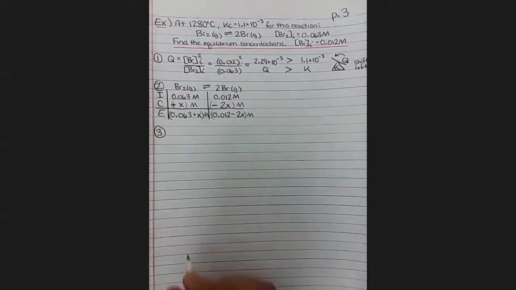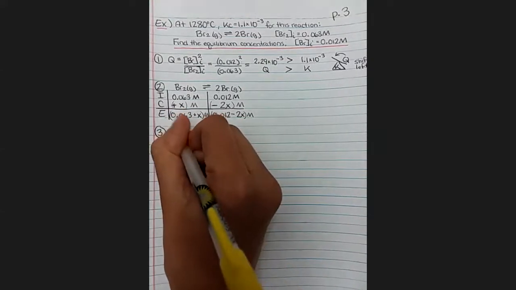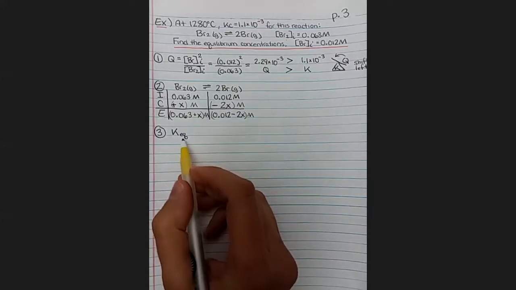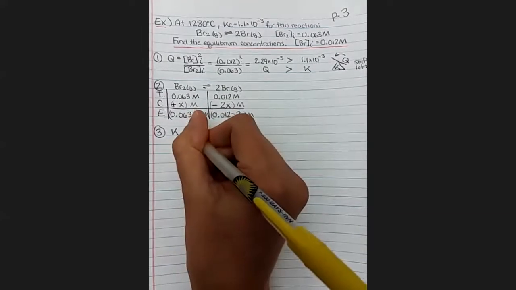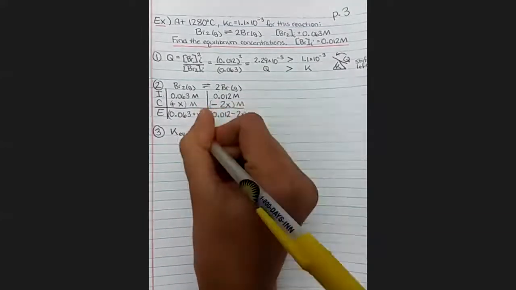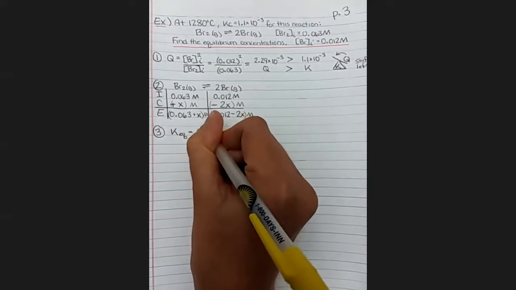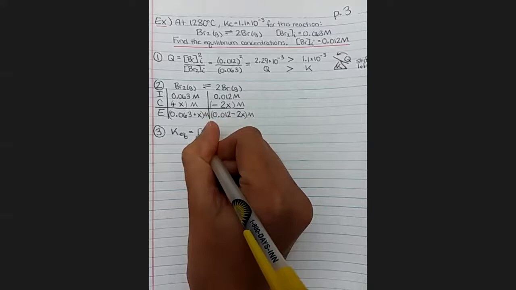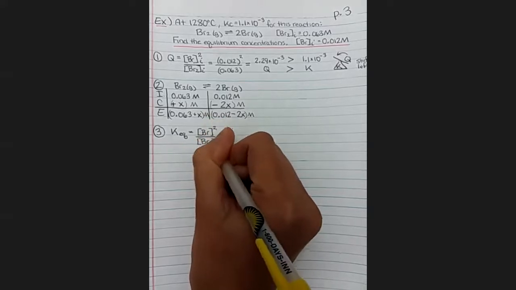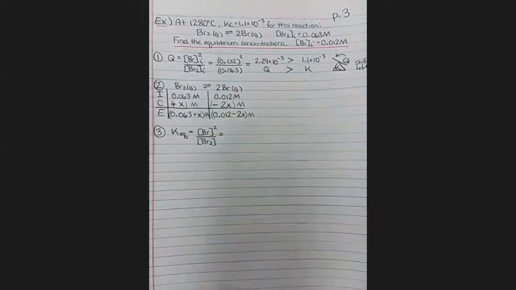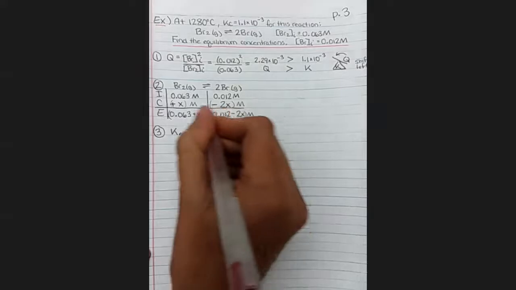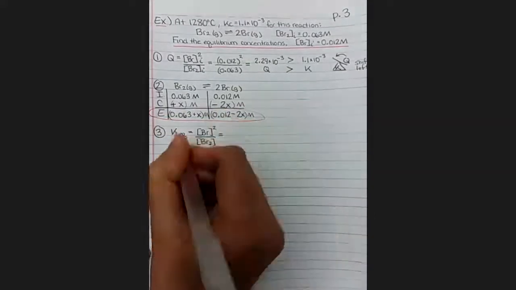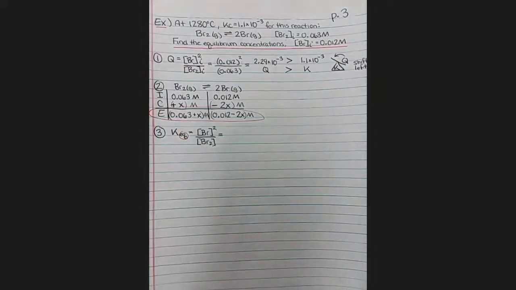Okay, third step is to solve for X using K. So I'm going to write K EQ. This is another way to write it for K at equilibrium. That number is going to be BR squared over the BR2 to the first. And we're going to plug in the numbers from the equilibrium column into the equilibrium constant.